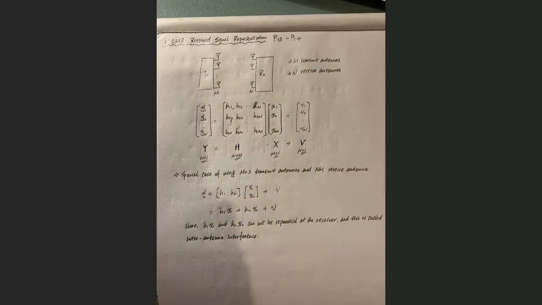So the first diversity scheme we see in the slides is this one. This is a page number of the slides.